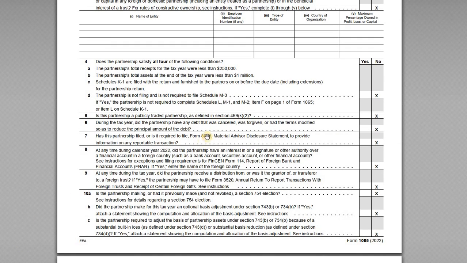Question 5, is this a PTP? No. We didn't have any debts that were forgiven or canceled. No material advisor issues. Line 8 is very important here, right?